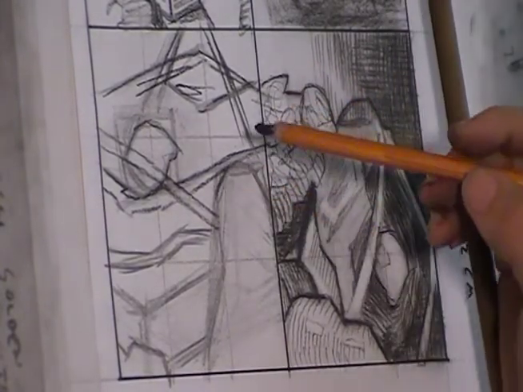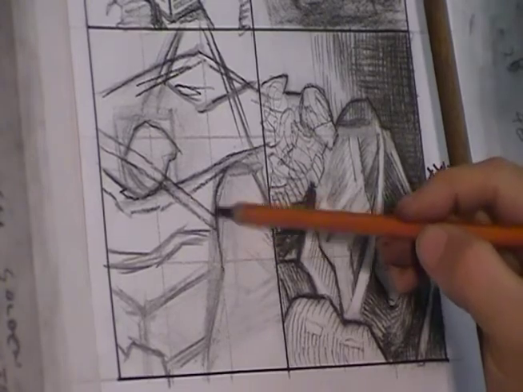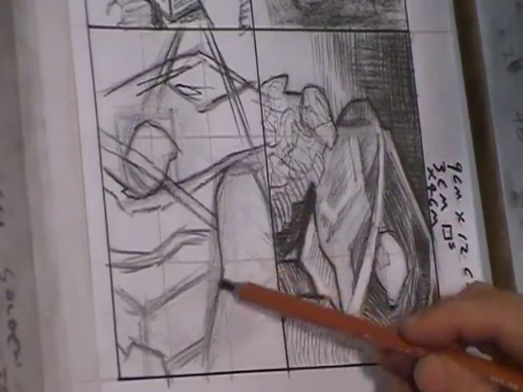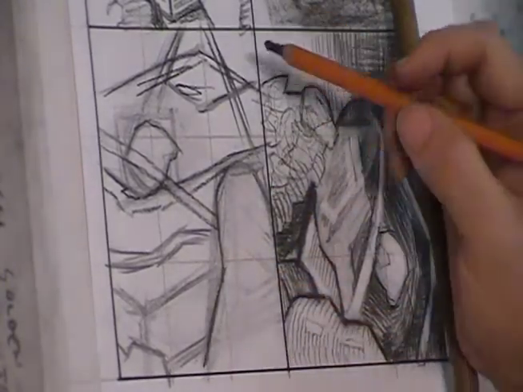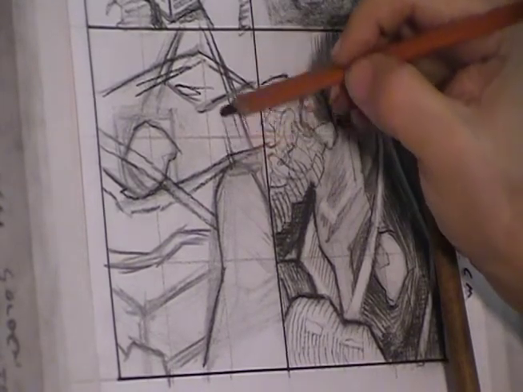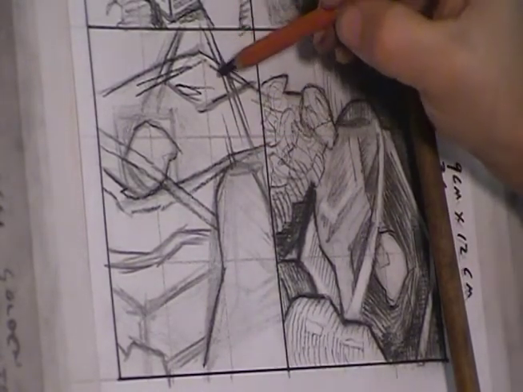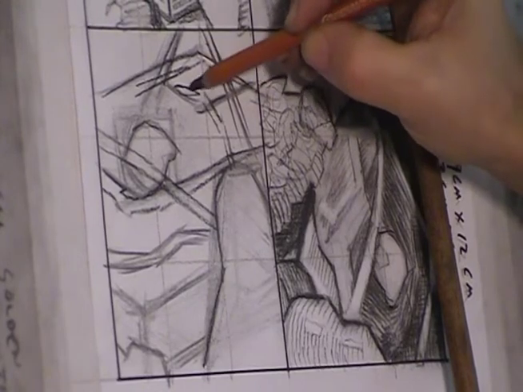Now for the pear. See how this diagonal approach comes in rather nicely. It's not bad. It works really good.